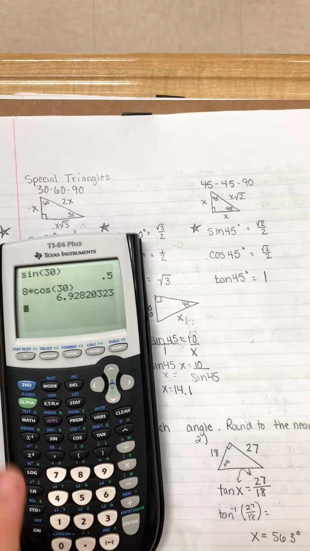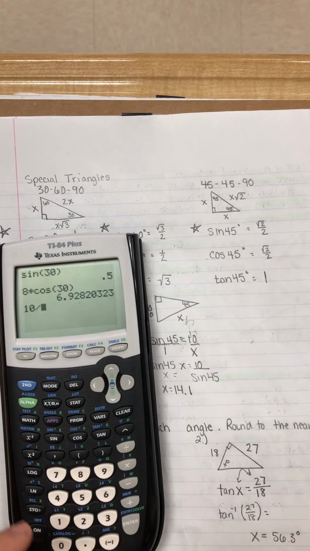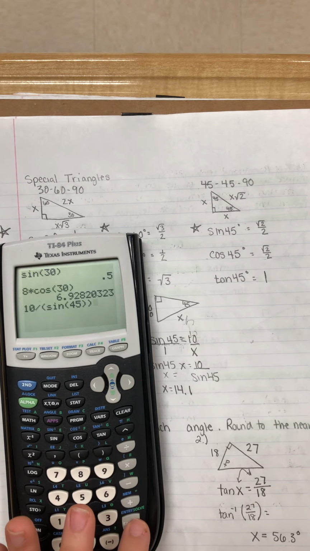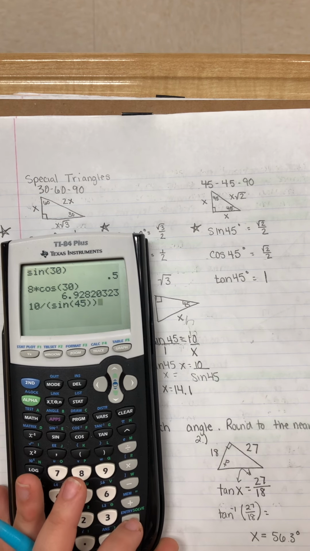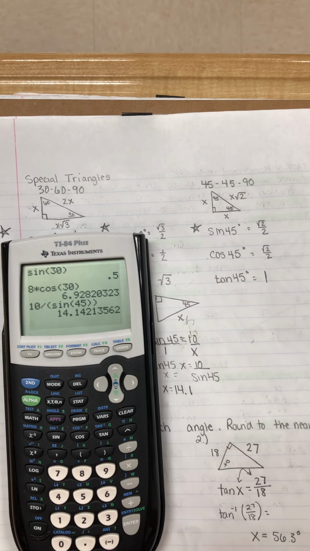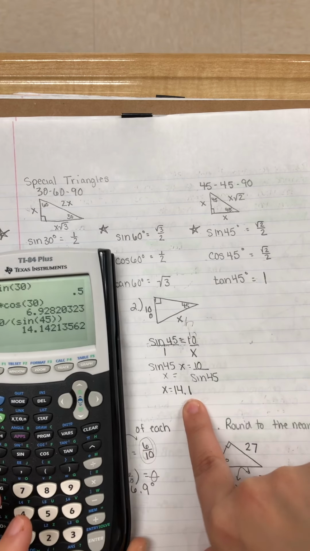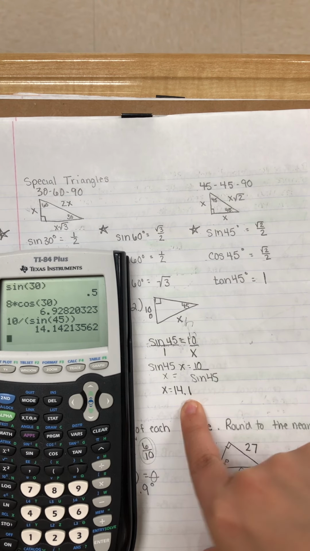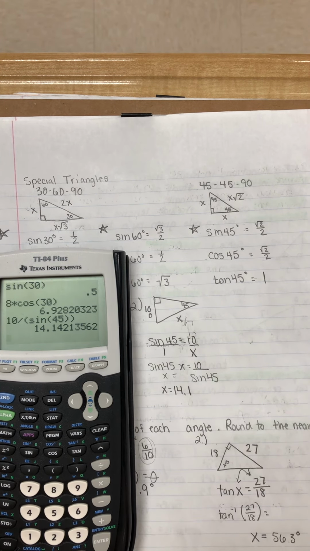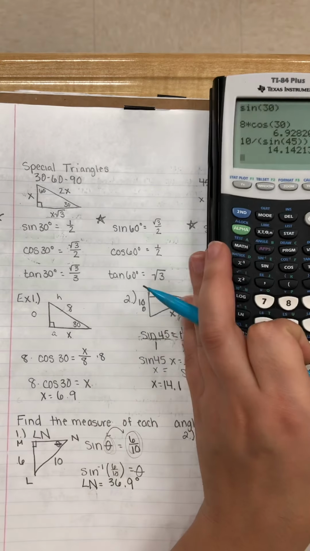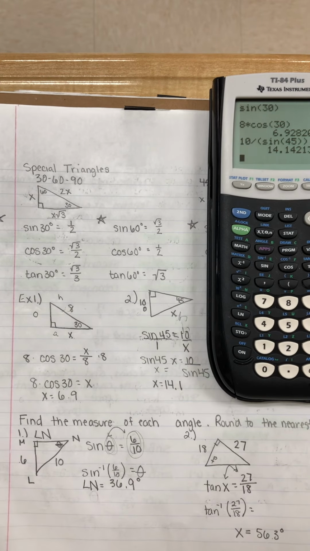Again, type that in. 10 divided by, I would put in parentheses, sine of 45. See how I double parenthesed it because I put parentheses in front of the sine? 14.14. So since one decimal place, 14.1. They are the same. Okay? There's more in the book to practice too if you would like.